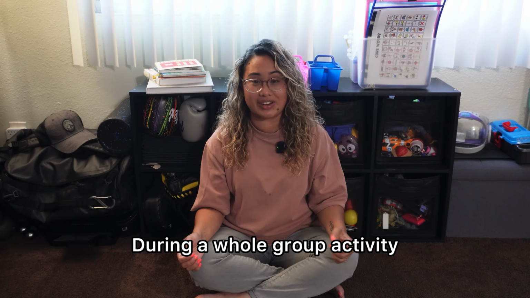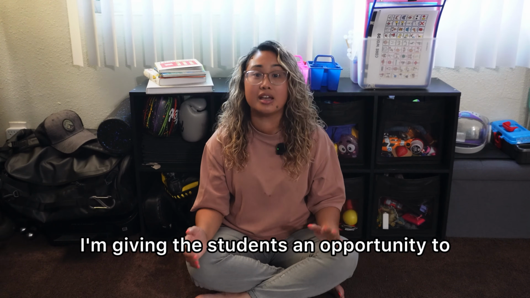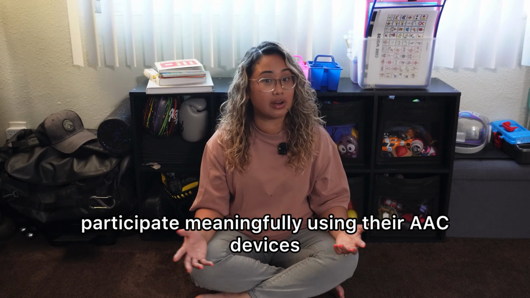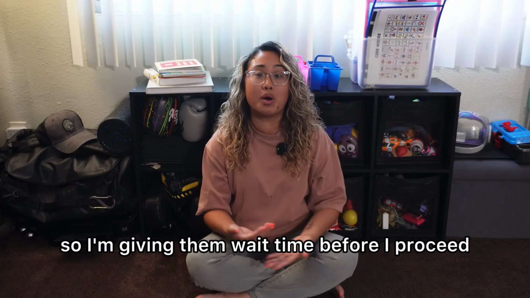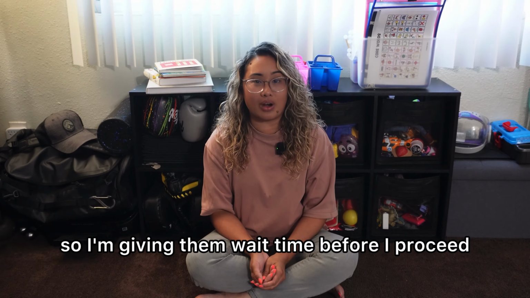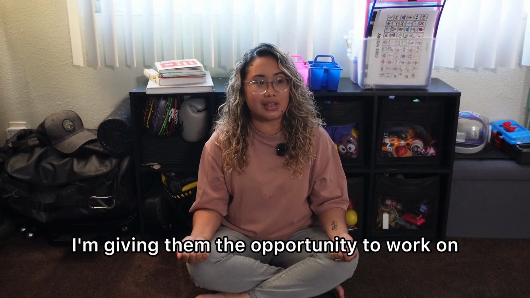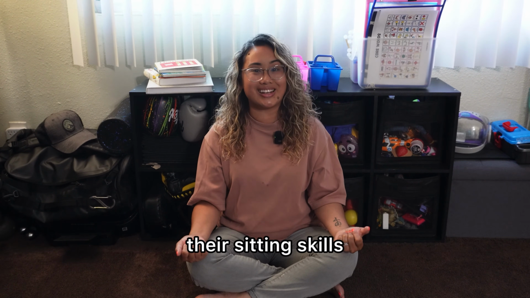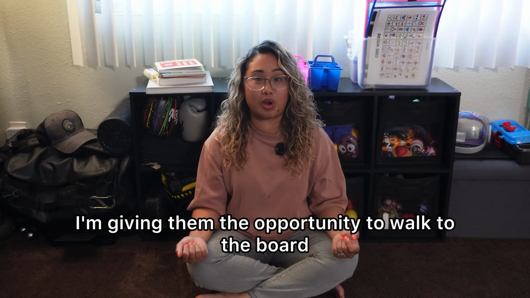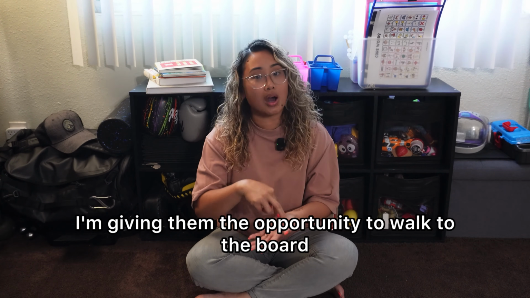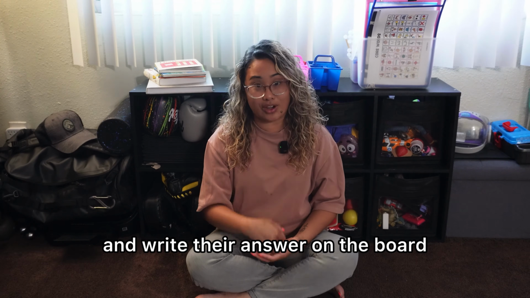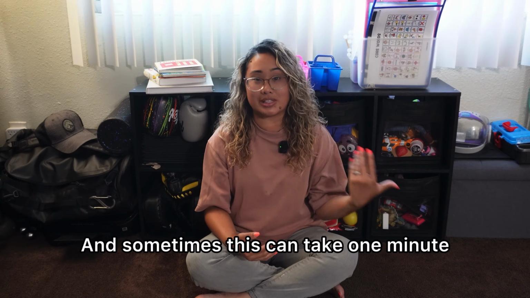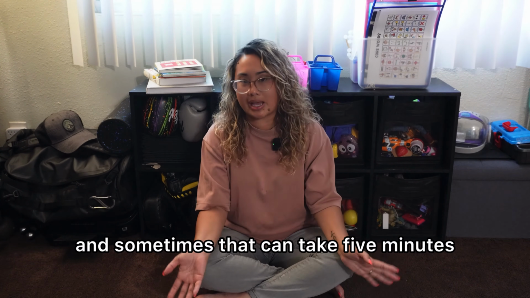During a whole group activity, I'm giving the students an opportunity to participate meaningfully using their AAC devices. So I'm giving them wait time before I proceed. I'm giving them the opportunity to work on their sitting skills and sit upright. I'm giving them the opportunity to walk to the board and write their answer on the board. And sometimes this can take 1 minute and sometimes that can take 5 minutes.